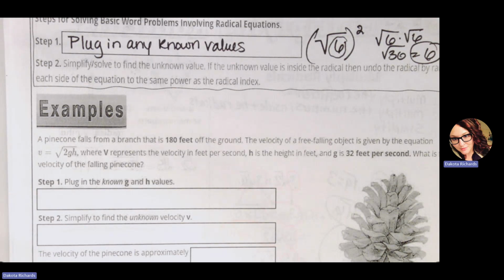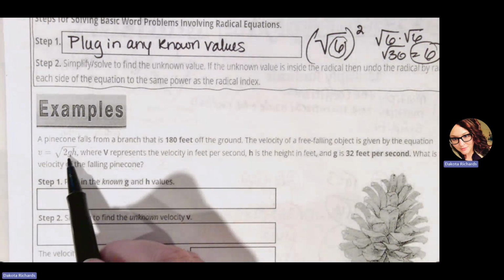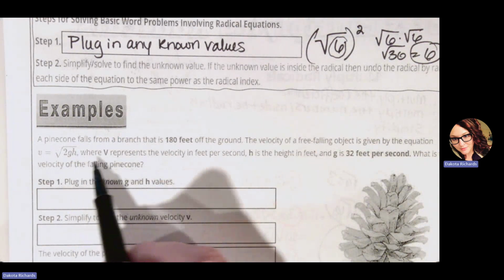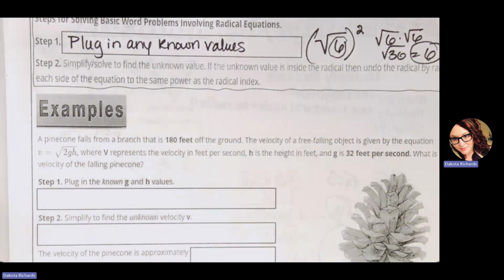The velocity of a free-falling object is given by the equation v equals the square root of 2 times g times h, where v represents the velocity in feet per second, h is the height in feet, and g is 32 feet per second squared. What is the velocity of the falling pine cone?